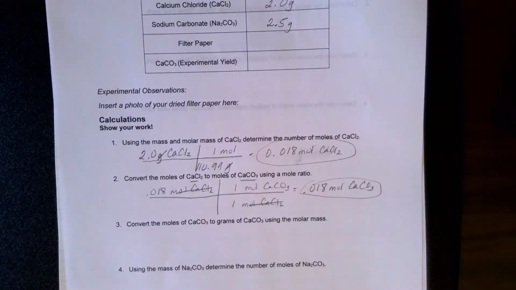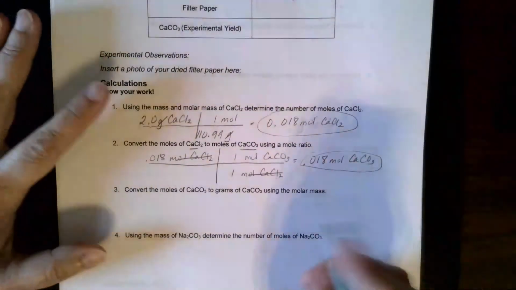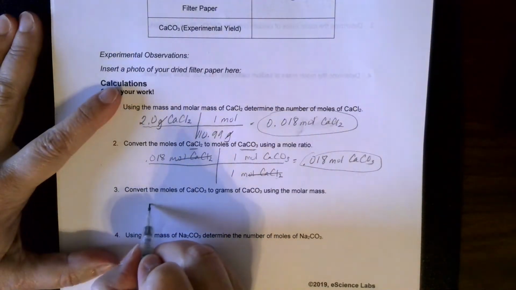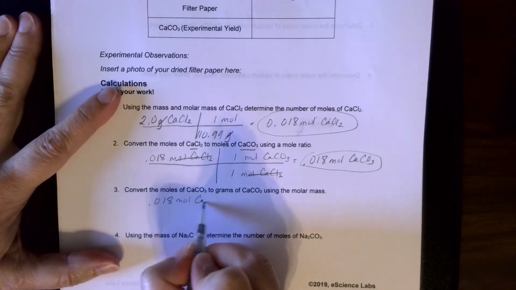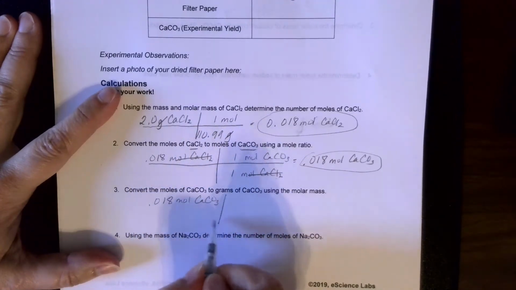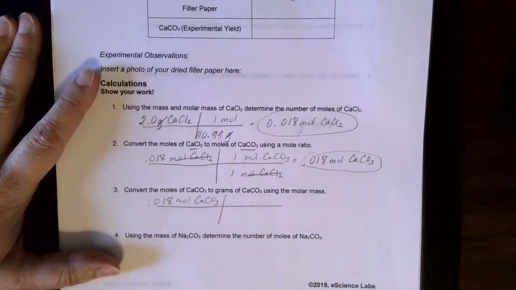Okay, then the next step is I have to take my moles of calcium carbonate and convert that to grams of calcium carbonate. So to do that, I'm going to need the molar mass.